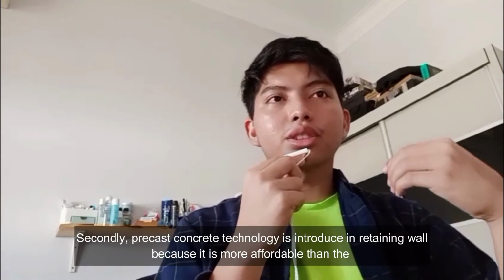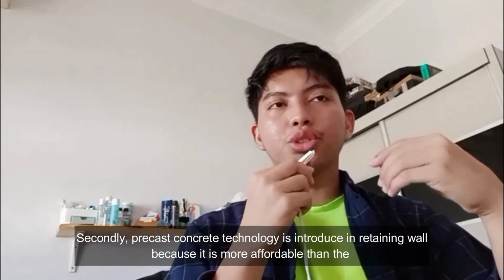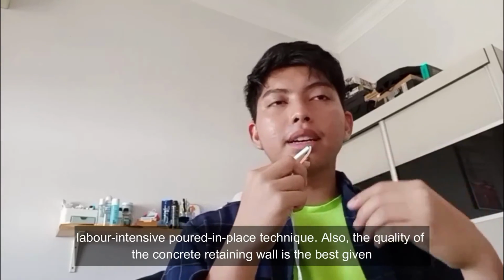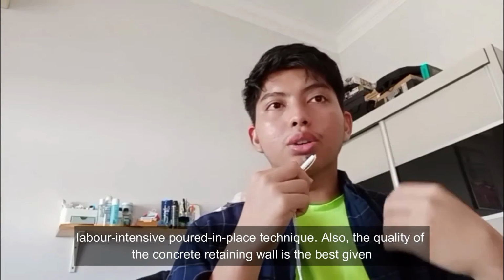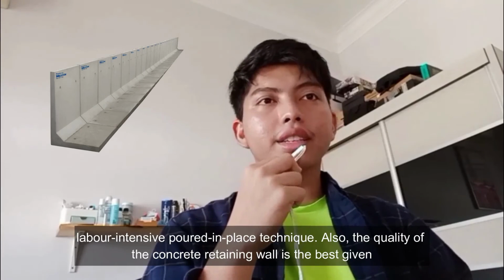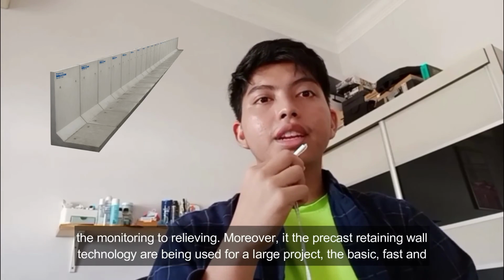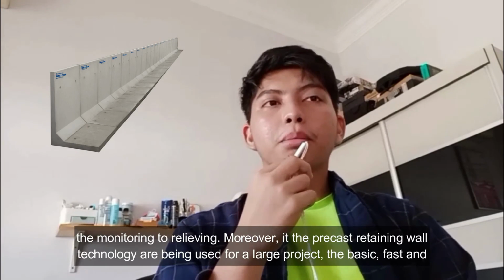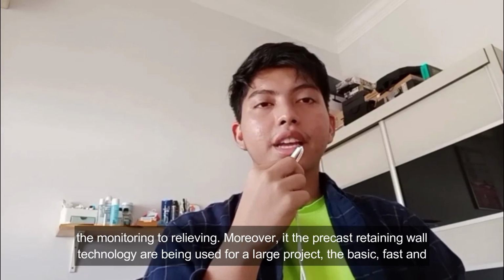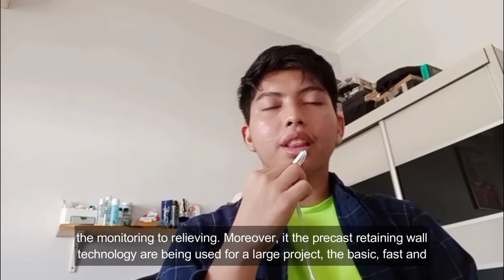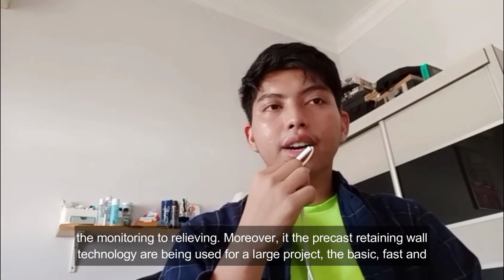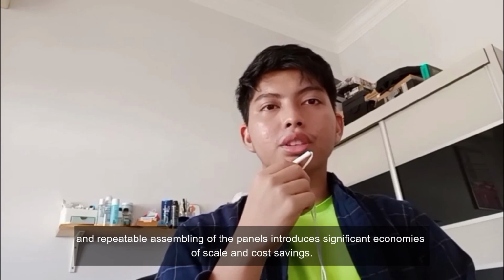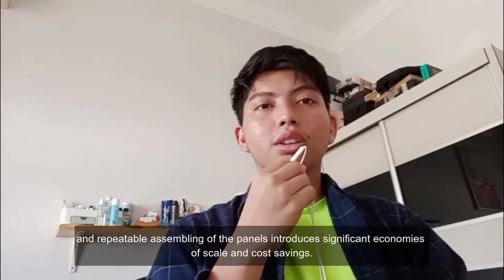Secondly, precast concrete technology is introduced in retaining walls because it is more affordable than the labor-intensive pour-in-place technique. Also, the quality of the concrete retaining wall is the best given the monitoring and tightly controlled process from materials to curing. Moreover, if the precast retaining wall technology is being used for a large project, the basic, fast and repeatable assembling of the panels introduces significant economies of scale, and also it is cost saving.